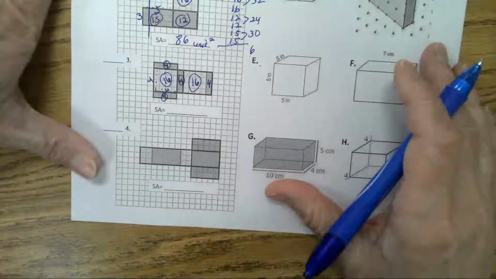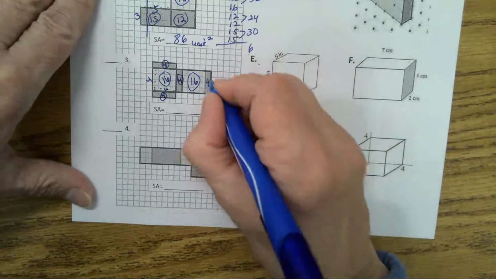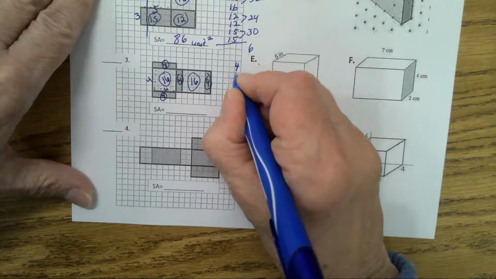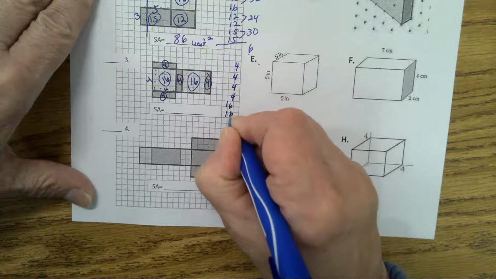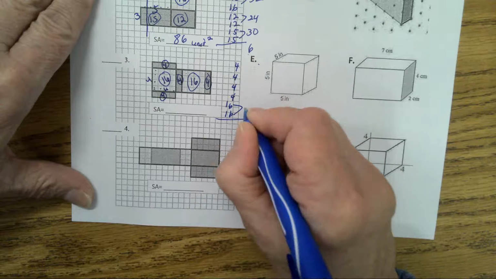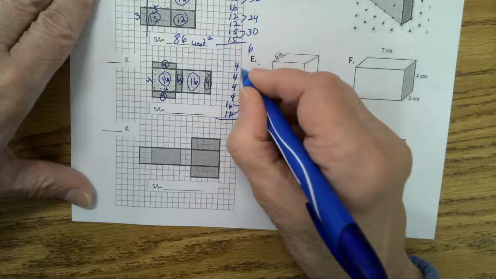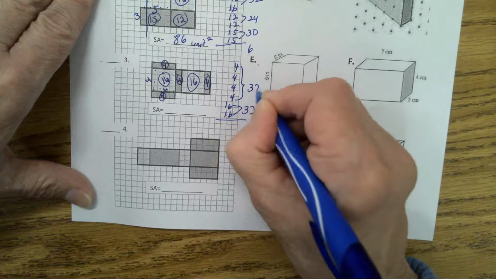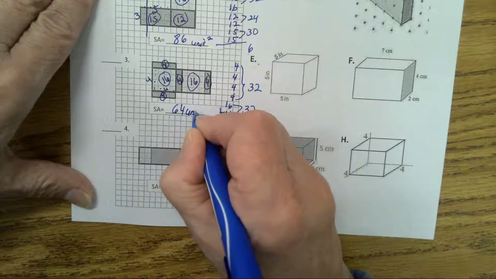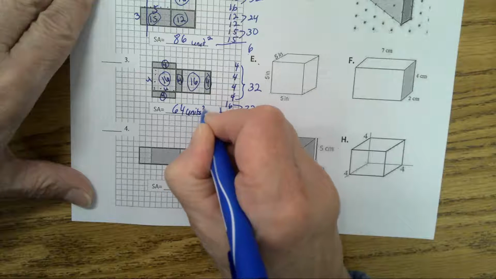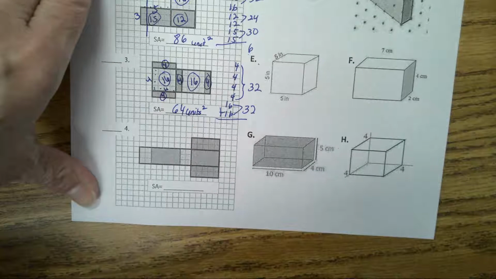Okay, so when we add those all together, 16 plus 16 is 32, and 4 times 3 is 12, so you have 64 units squared. Which one is like a 4 by 1?